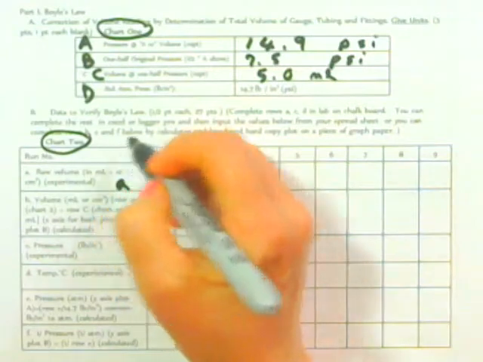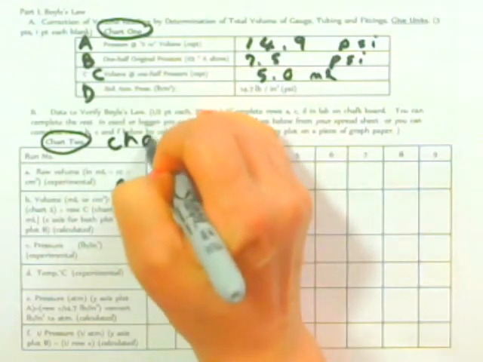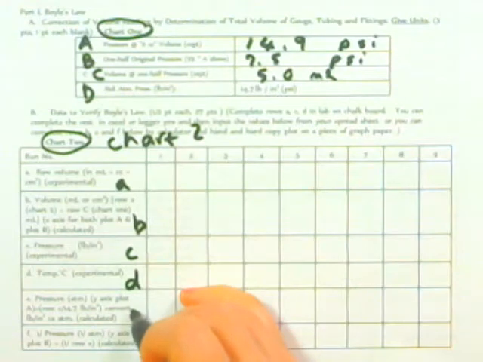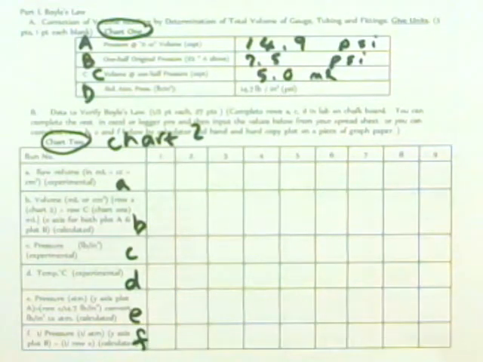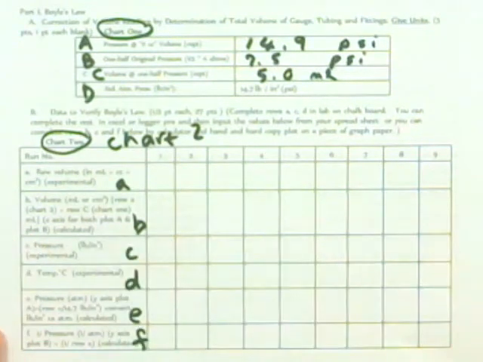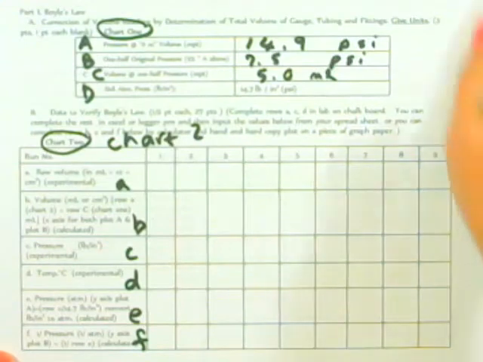Okay. So then what we're going to do is we're going to fill out the rest of this chart. So the rest of this chart is going to be from you looking at volume. So this first part right here, this is lowercase a. This is chart 2. This is lowercase a, lowercase b, lowercase c, lowercase d, lowercase e, and lowercase f. And my suggestion is that you actually read what it says here because it pretty much tells you what you need to do to get to the actual numbers that go into that part of the chart.